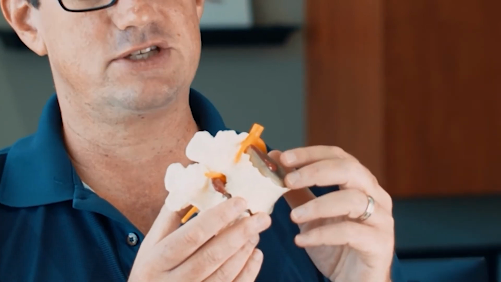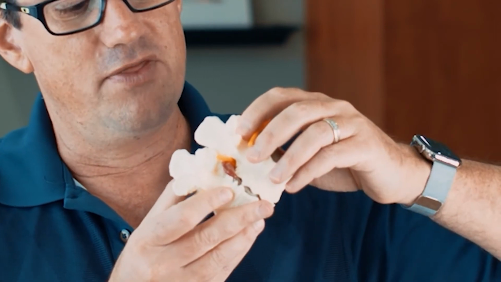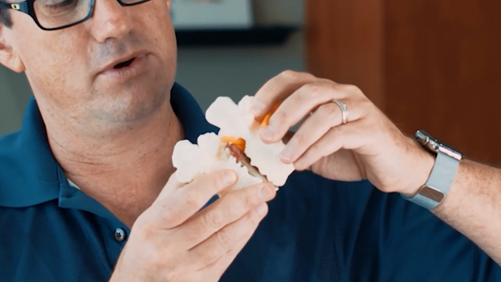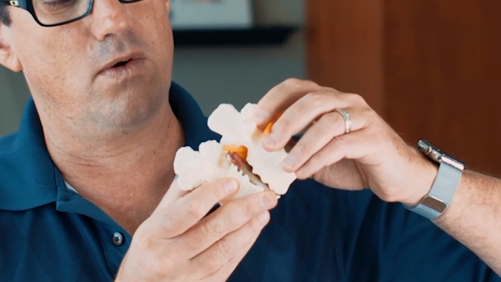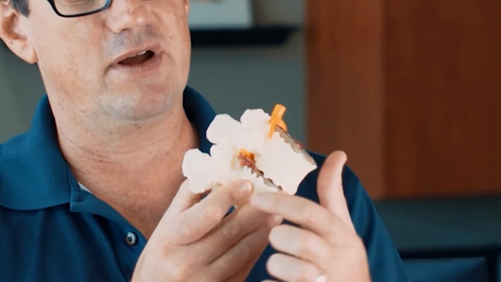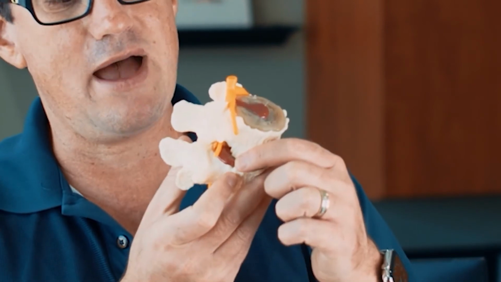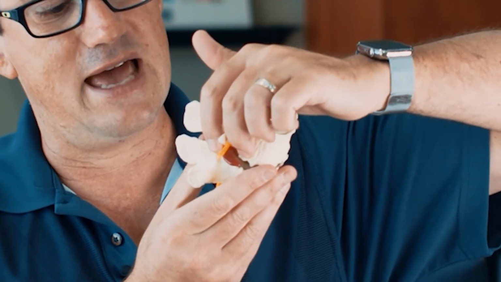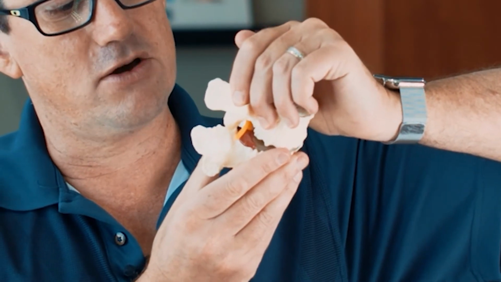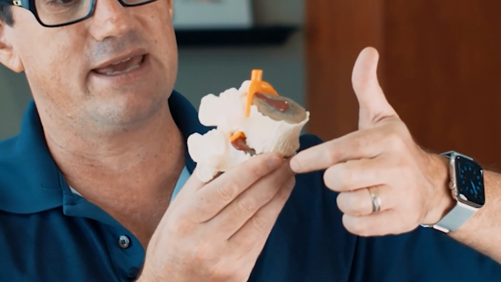And decompression does three things. Number one, it's a traction-based procedure that gently pulls, and as it pulls, it opens up and makes the hole bigger to free the trapped nerve. The second thing that you want to realize is that this disc is under pressure. So as it pulls, it causes a negative pressure in the disc to help bring it back in.